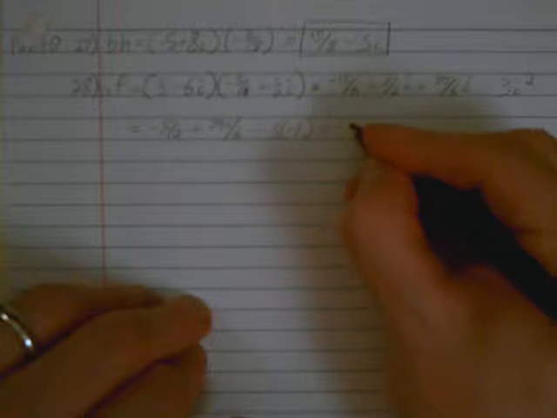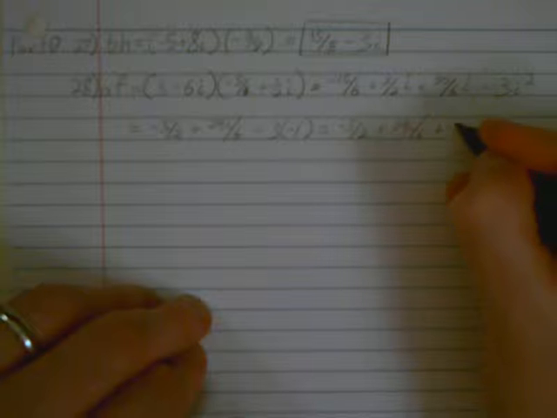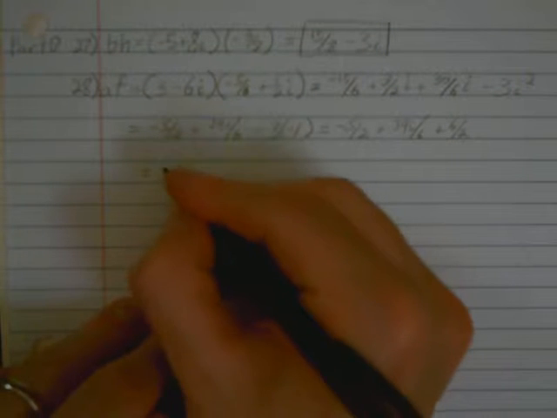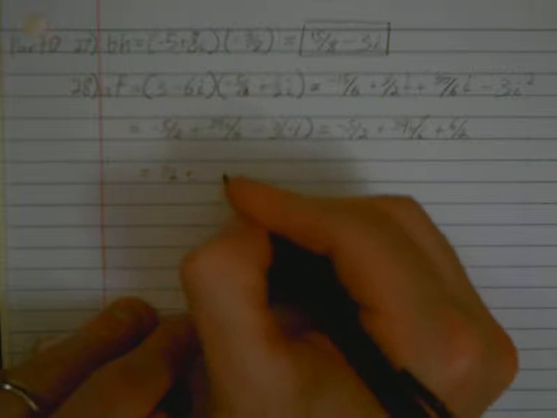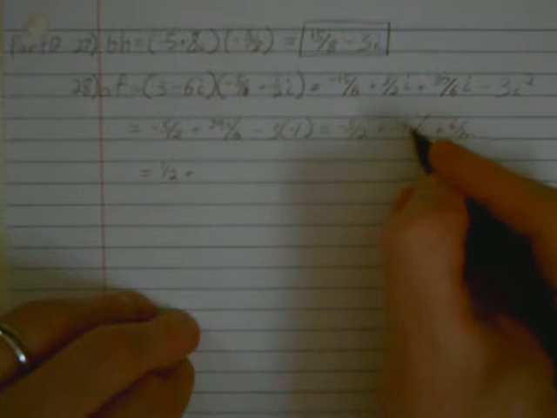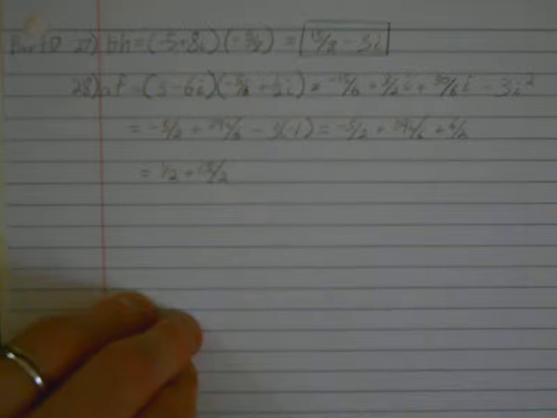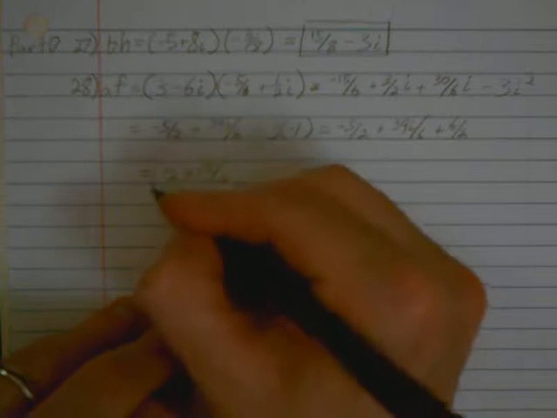So I'm going to go ahead and write -5/2 plus 39i divided by 6 plus, rather than 3, I'm going to write it as 6/2. And when I add that, I end up with 1/2 plus 39/6. Now 39/6 divides. 3 can go into both of those, so that will be 13i divided by 2.